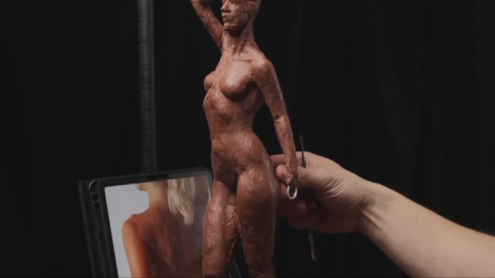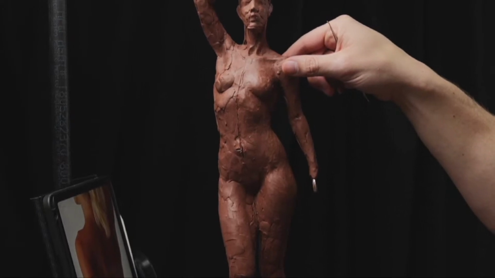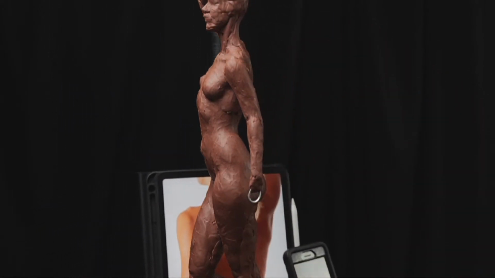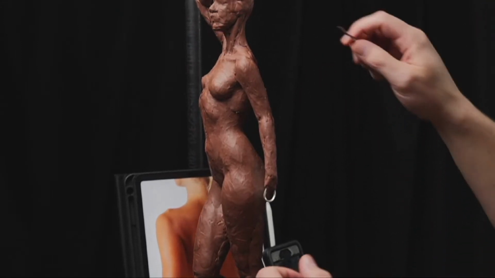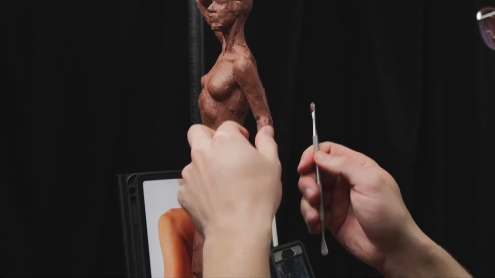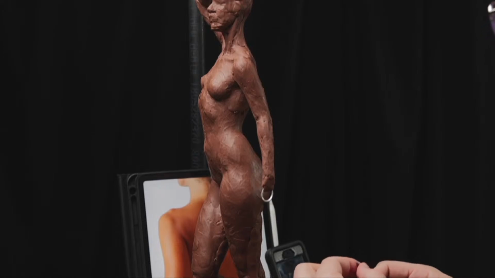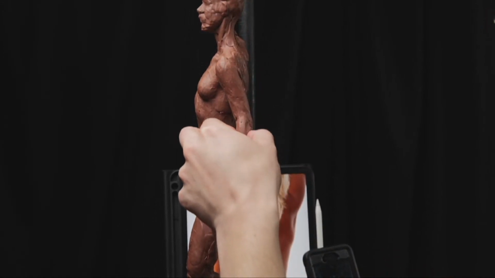So the sculpture still does move. It's not super still, but I'm okay with that. It's not a huge deal to me. But if it bothers you, then it might help to use a firmer type of clay.